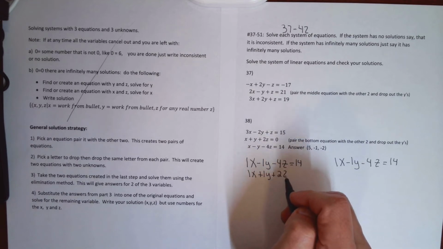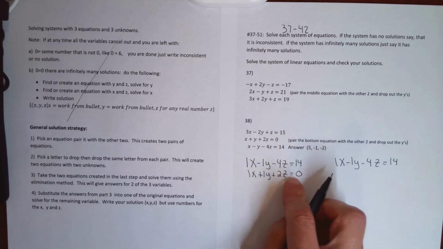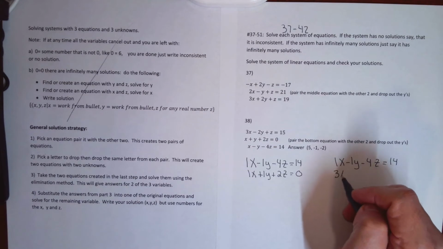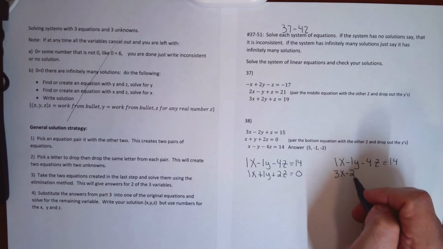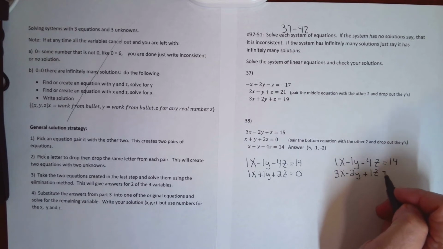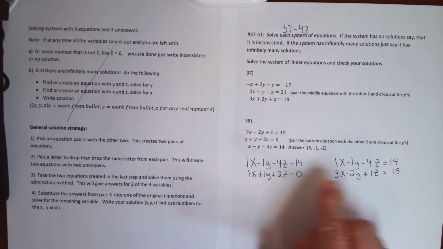So I'm creating 2 groups of equations. One with the bottom equation and the middle equation, and one with the bottom equation and the top equation. When you do these, it doesn't matter which grouping you write first, which grouping you write second.